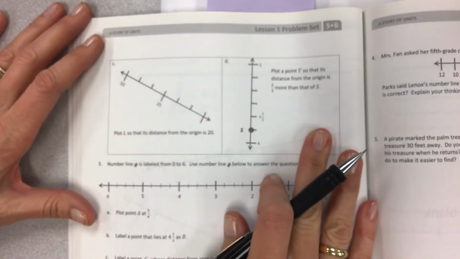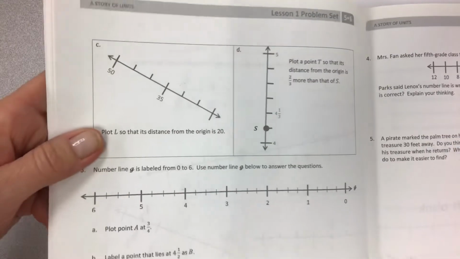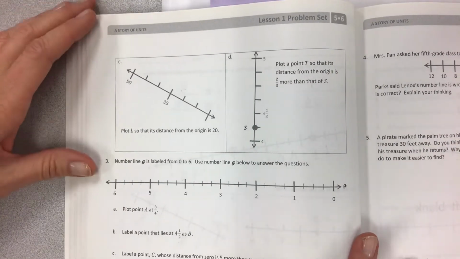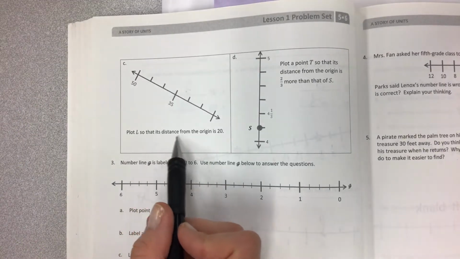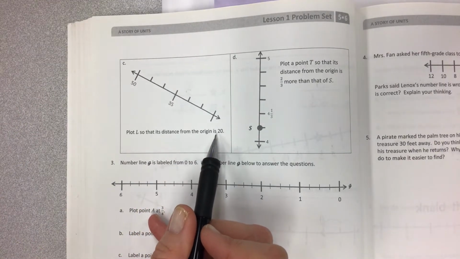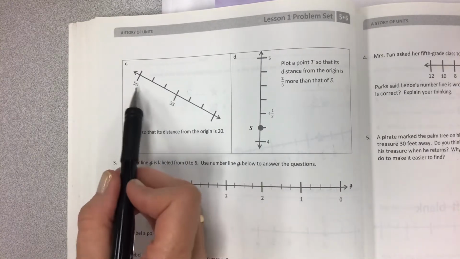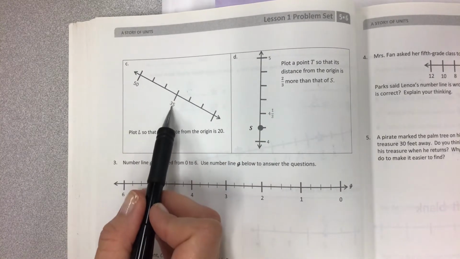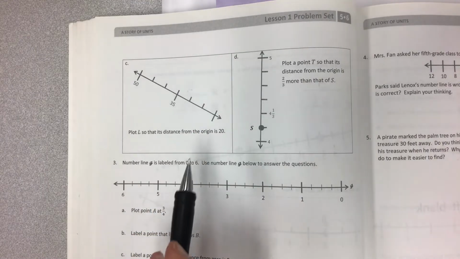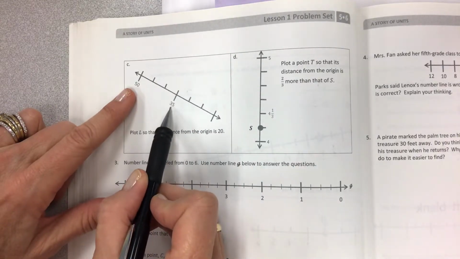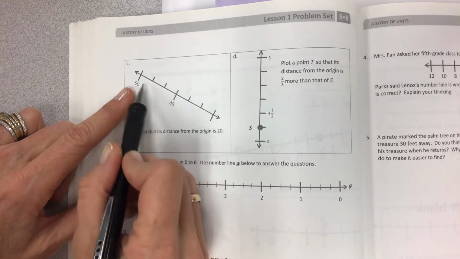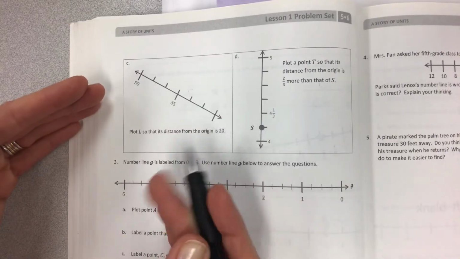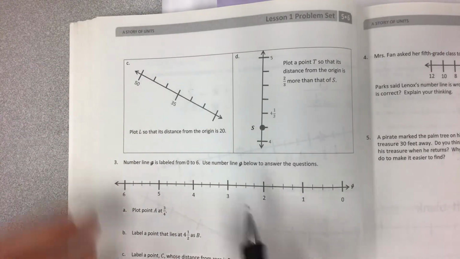But wait, there's more. But wait, it's blurry. Apparently, it's having trouble focusing. Okay, there we go. For C, plot point L so that its distance from the origin is 20. Now, look at what they gave you. They gave you 50, blank, blank, 35, blank, blank, blank. I have nothing to go on except these two. So you find the difference between what they give you, how many are in between, what are they counting by, fill in the blanks, and then you can solve it.